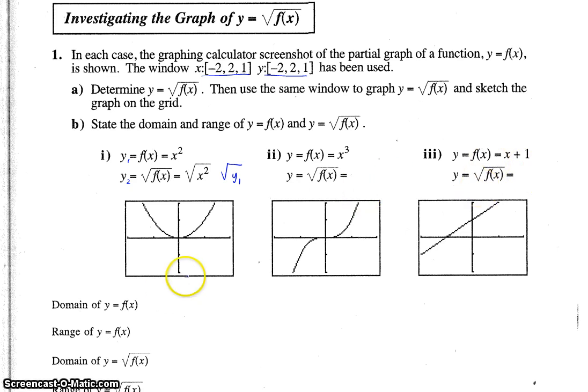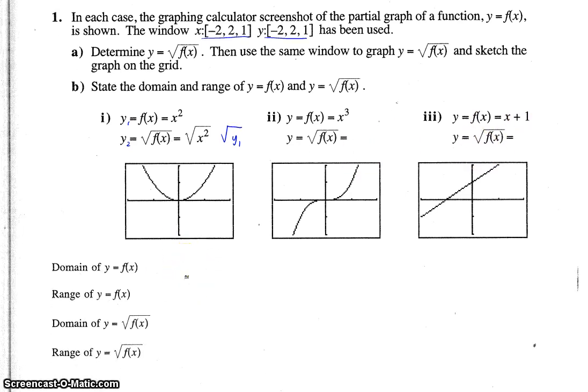Okay, so here's what we're going to do. We're going to go grab our graphing calculators, put that in, take a look at the graph of y equals x squared and the square root of that. Okay, so pause your video, grab your graphing calculator.